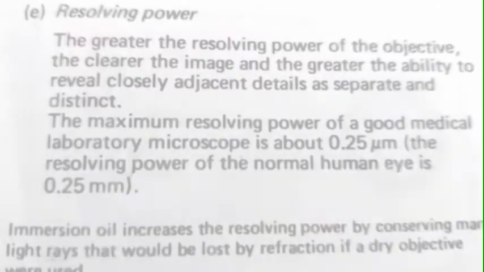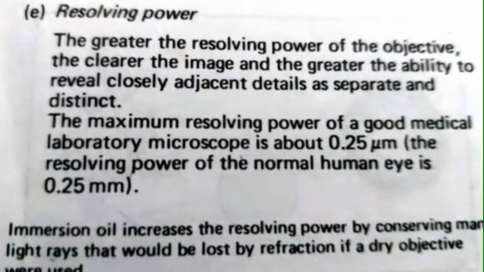E. Resolving power. The greater the resolving power of the objective, the clearer the image and the greater the ability to reveal closely adjacent details as separate and distinct. The maximum resolving power of a good medical laboratory microscope is about 0.25 micrometer. The resolving power of the normal human eye is 0.25 millimeter.